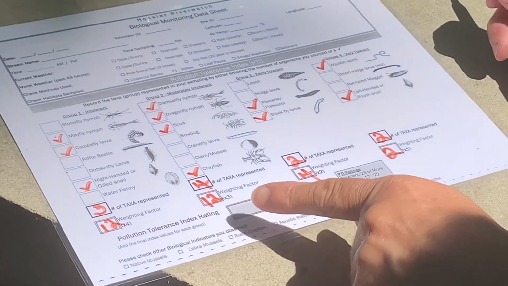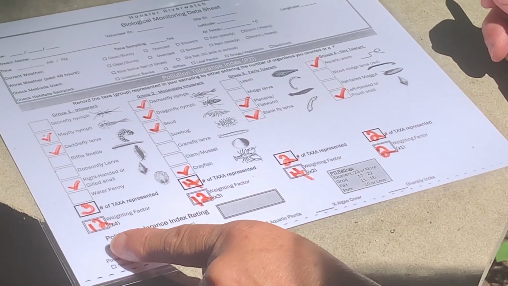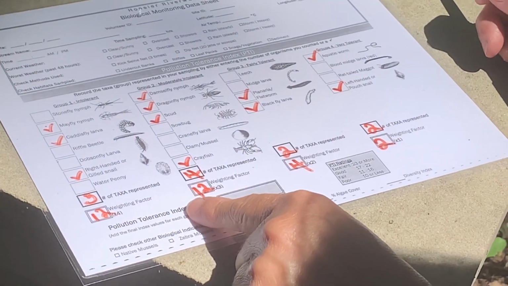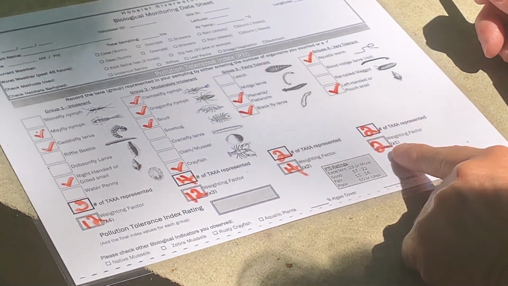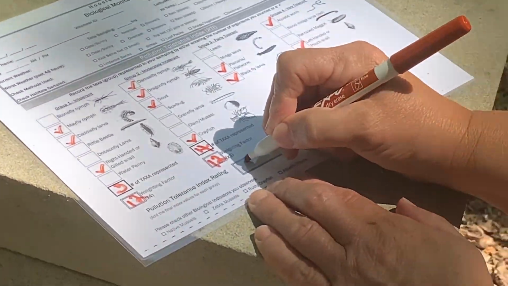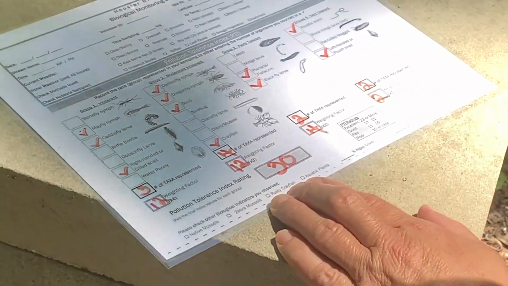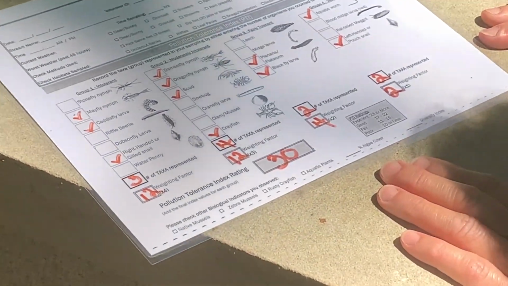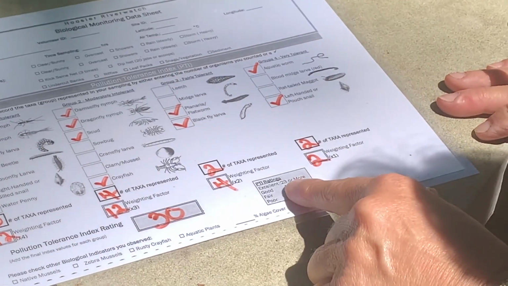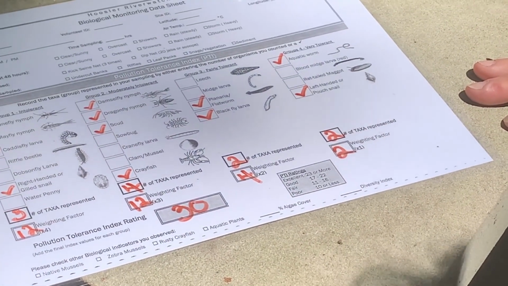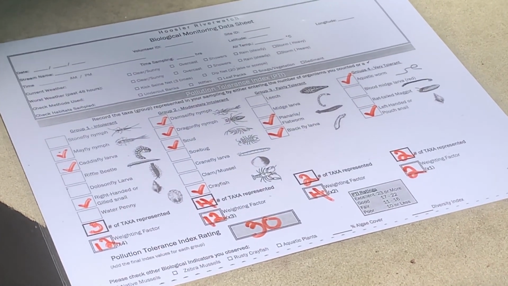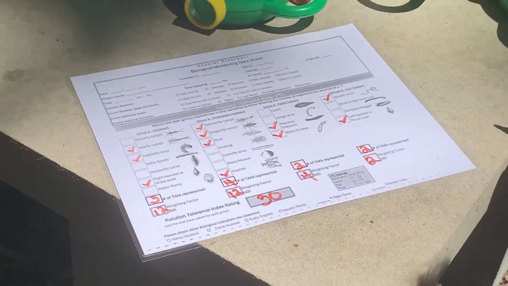Now we'll add these together across. 12, 12, 4, and 2. So we have 24, 28, 30. So we put 30 in our box at the bottom. If we look at our little rating scale here, we see anything above 23 is excellent. So we had a great sampling day, and it told us that the quality of our water is in pretty good shape.